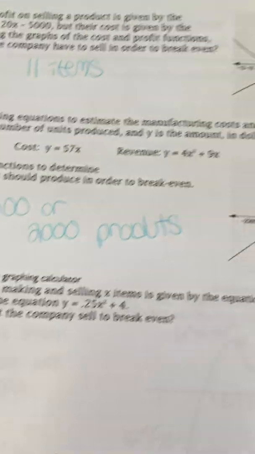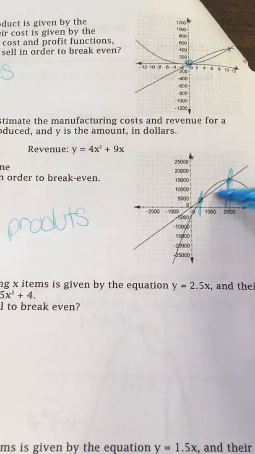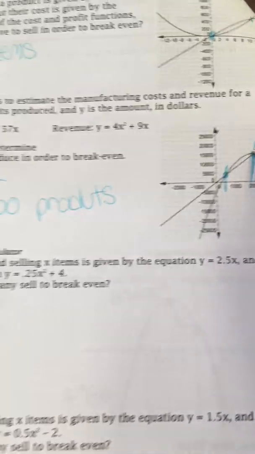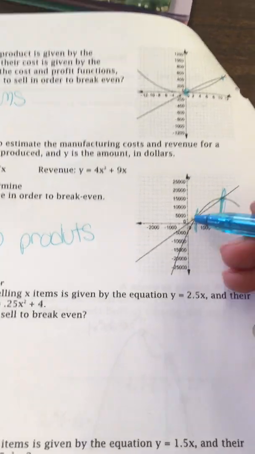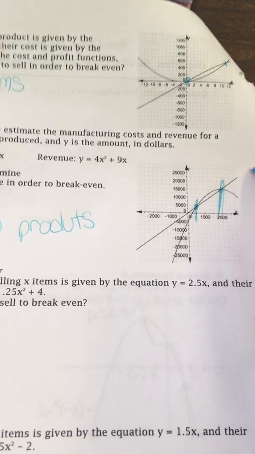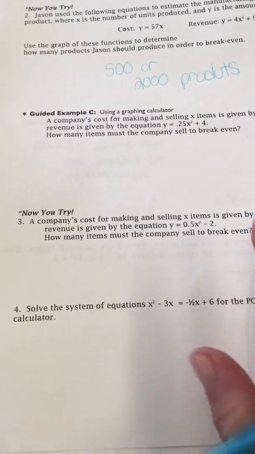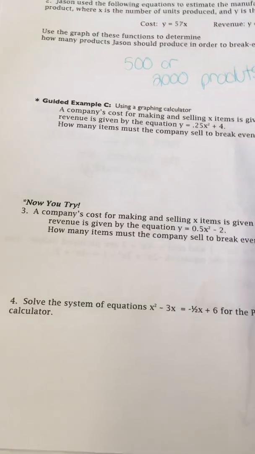And basically anything between 500 and 2,000, the parabola or the revenue is higher than the cost. So he'll actually make money anywhere in here, but if he sells too few or too many items, then he will lose money.